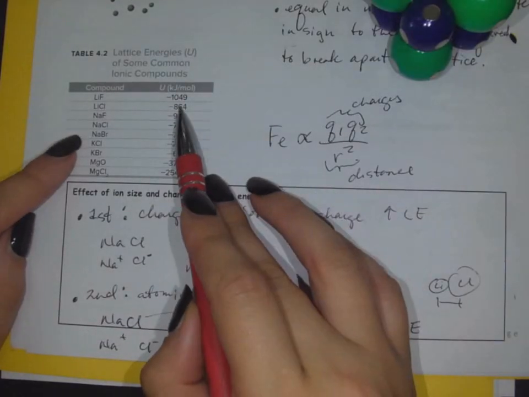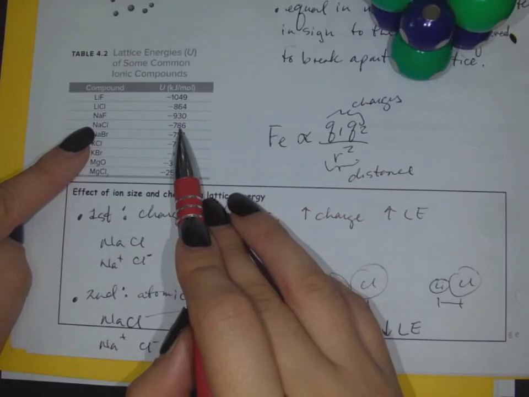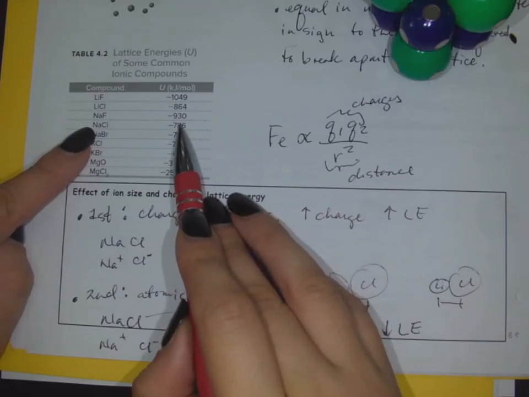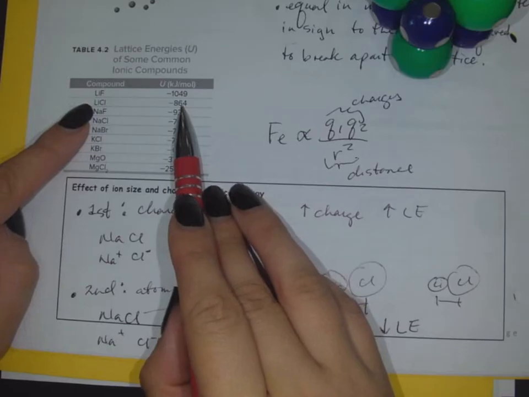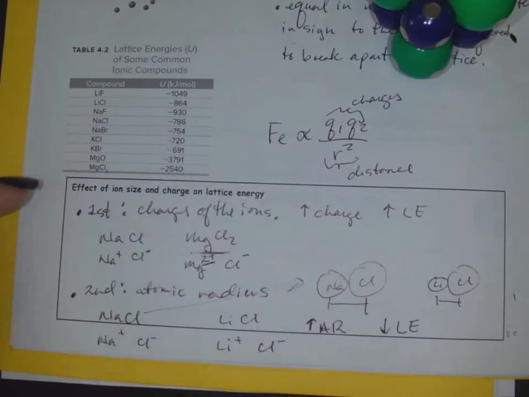And let's see what we got here. Sodium chloride, it takes 786 kilojoules of energy to pull a mole of sodium chloride apart, but it takes more energy, 864 kilojoules, to pull apart a mole of lithium chloride. So that one had a greater lattice energy.